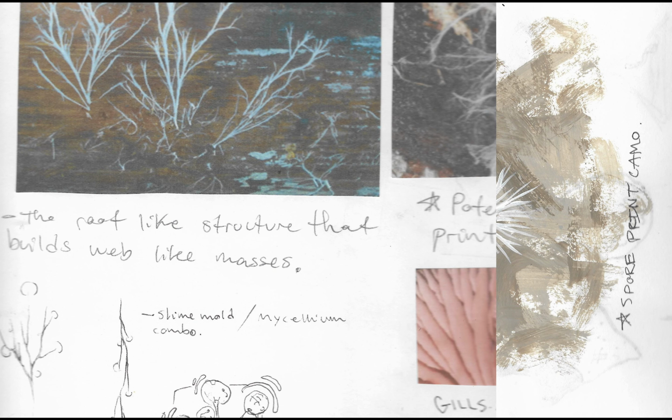This is a process page from my sketchbook. From the beginning of my research, I started with mycelium, which is an underground network web-like root structure that is created when fungus grows on the floor. So there's actually a web that connects these different funguses that are spread out that you can't see. And on the right, we have some texture work with some acrylic paint.